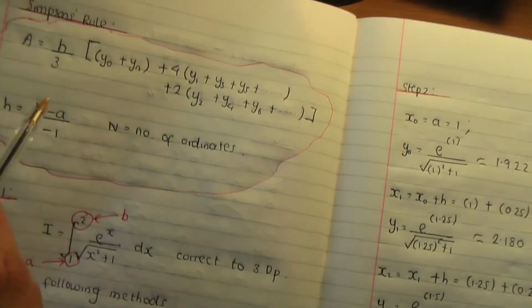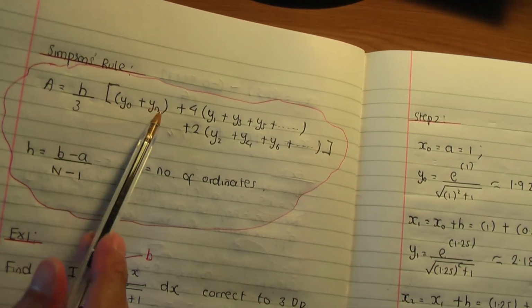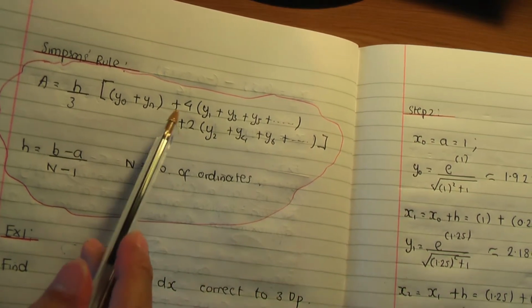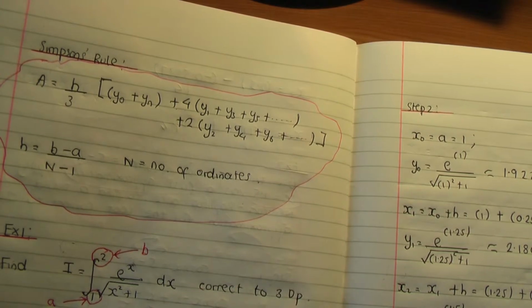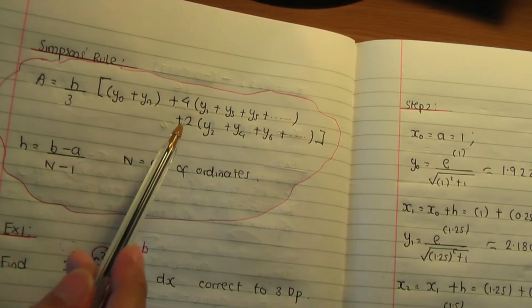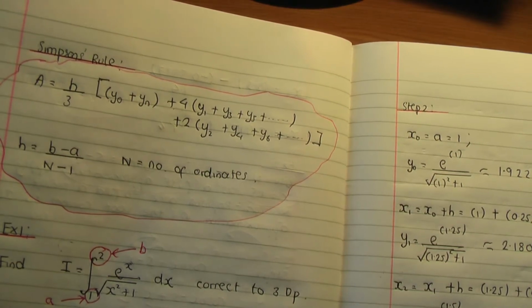And let me remind you, in a previous video, it's h over 3 multiplied by first y value plus the last y value plus 4 times the sum of the odd y values excluding first and last plus 2 times the sum of the even y values excluding first and last.